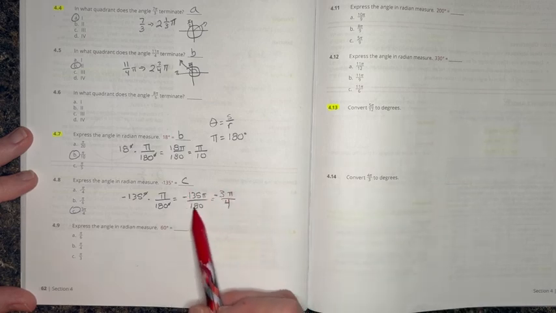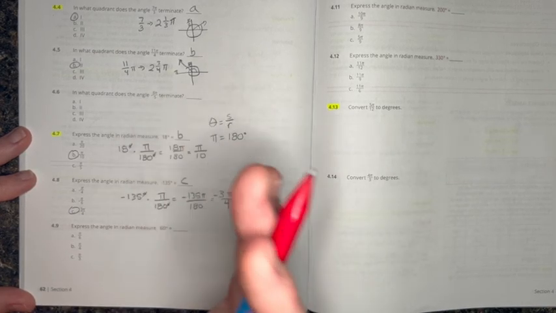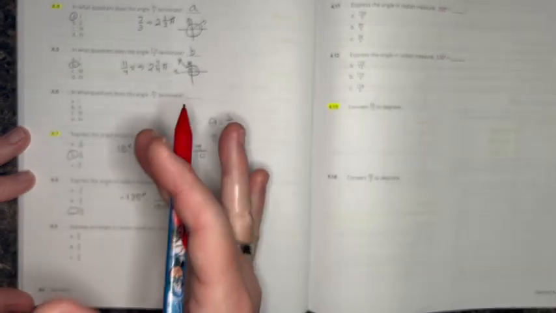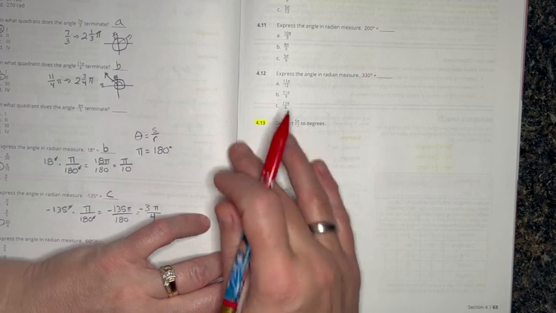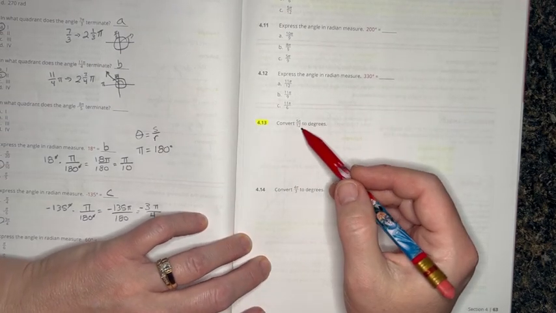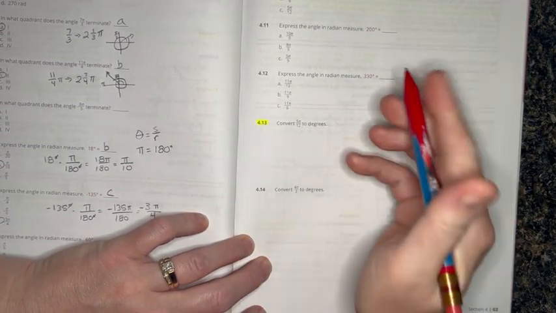But if we think about it in our angle measurements, our special ones, 30, 45, 60, 90, right? It'll be probably a little bit easier. Okay, let's take a look over here at problem 13. For problem 13, it says convert 5 pi over 12 to degrees.